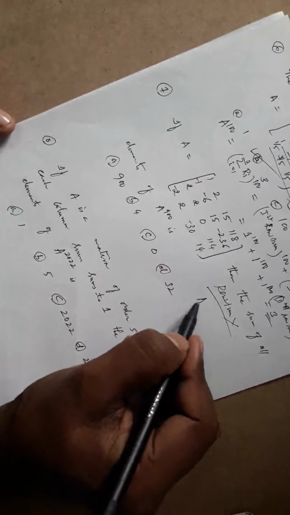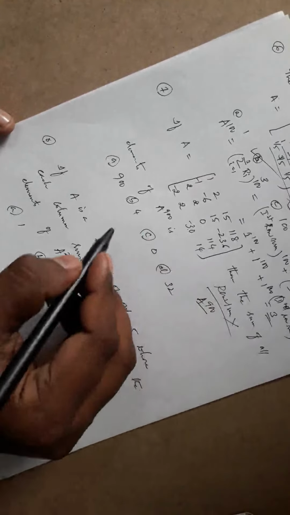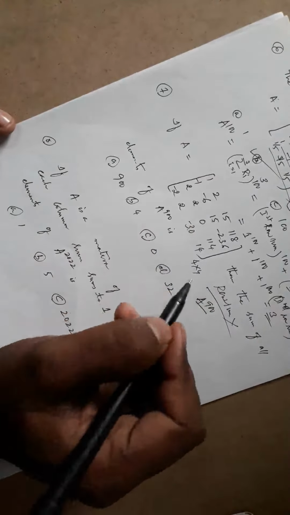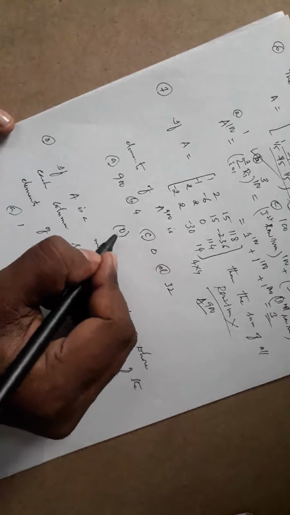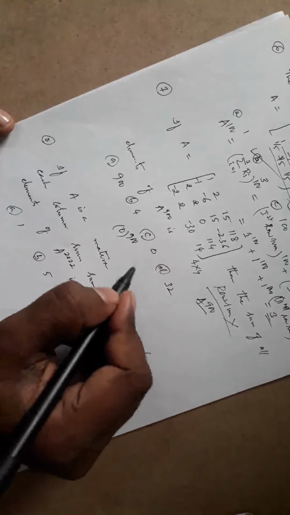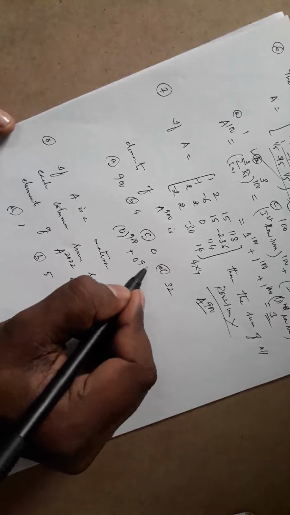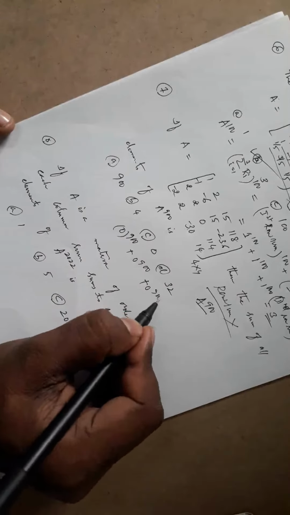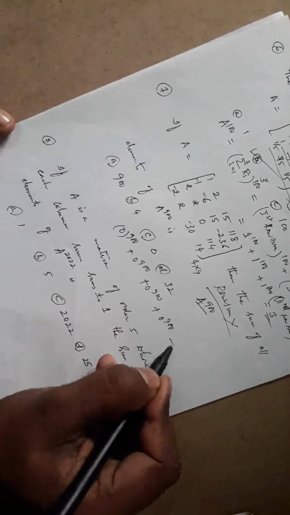Again, what is A to the power 900? So it is the column sum now. So 4 columns are there. The first column sum is 0 to the power 900, plus 0 to the power 900, plus 0 to the power 900, plus 0 to the power 900. So it is 0.